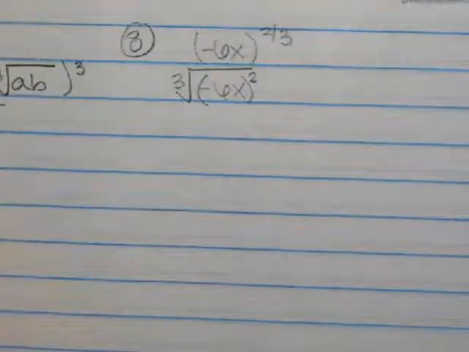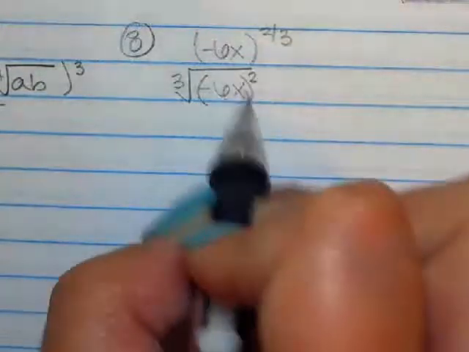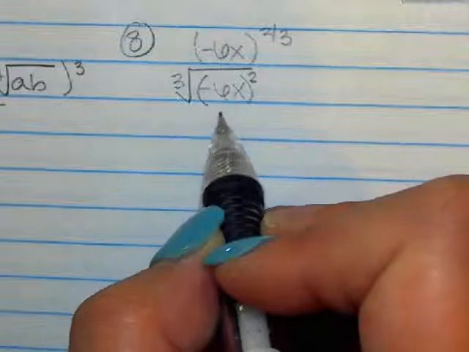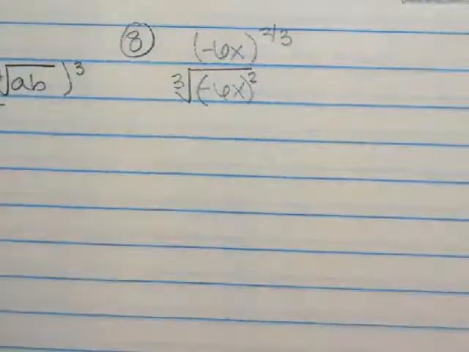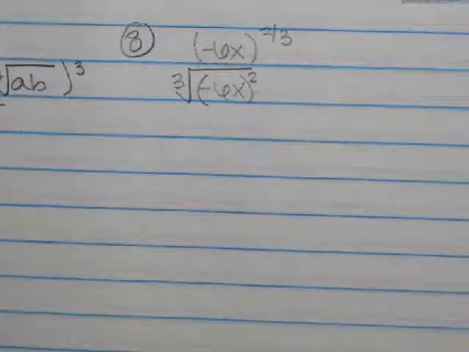Now, in most cases, people would probably not leave this specifically because of the negative. Most people would simplify this a little bit, because what happens when you square a negative? It becomes positive. So most people would not leave this answer, because if I have not squared the negative and taken care of it myself, I am leaving the person reading my paper needing to do some math work on their own.